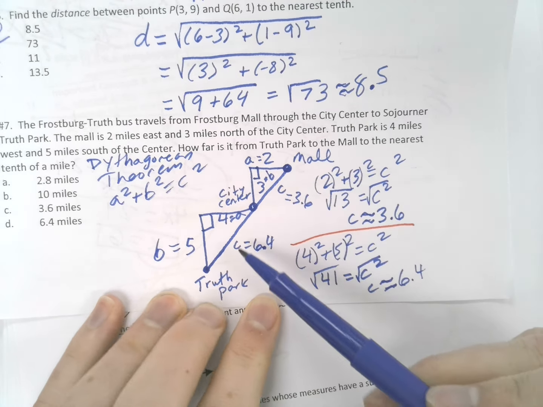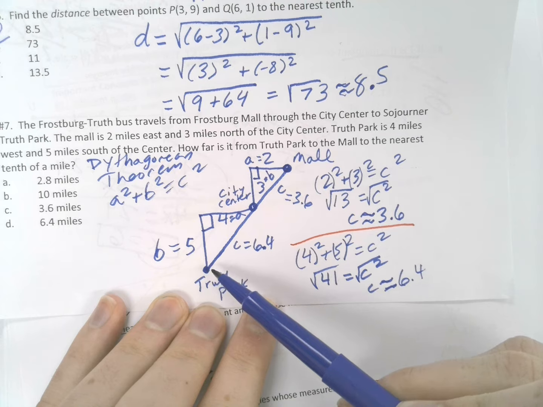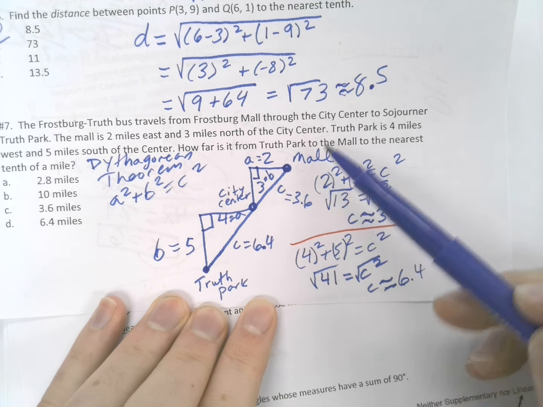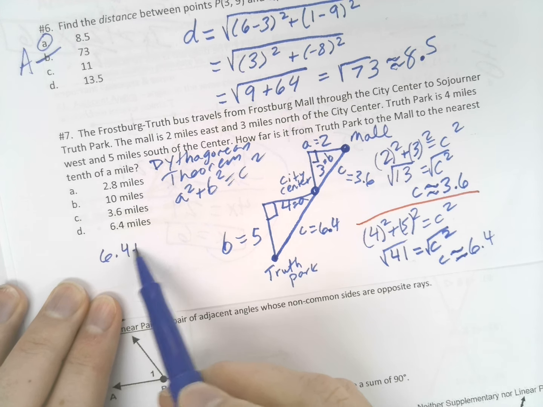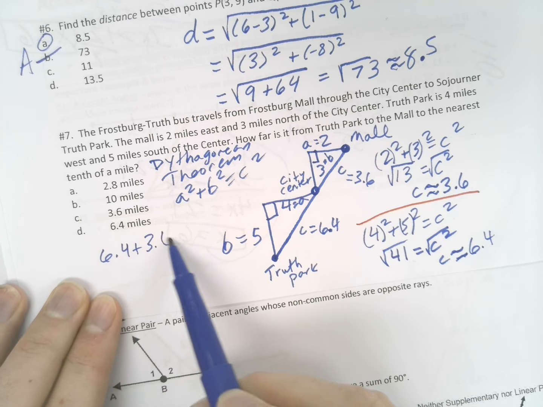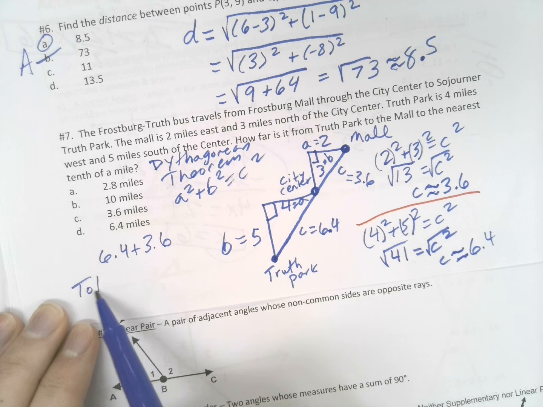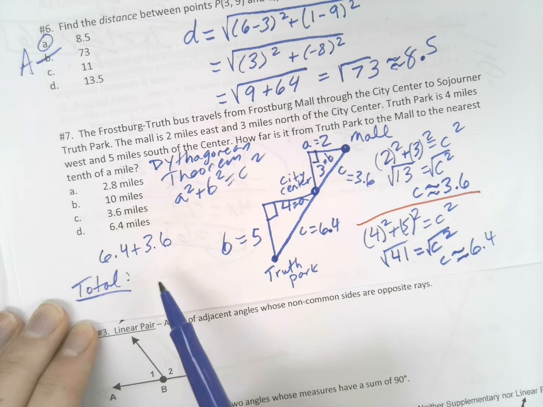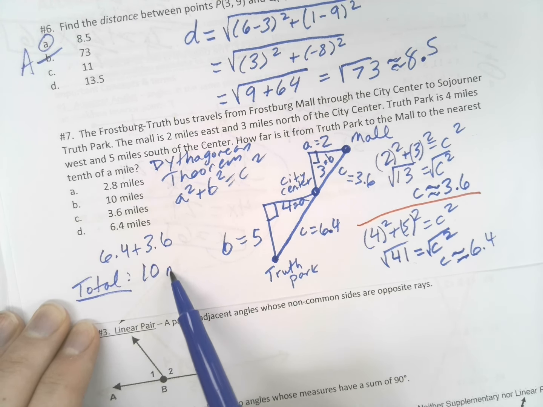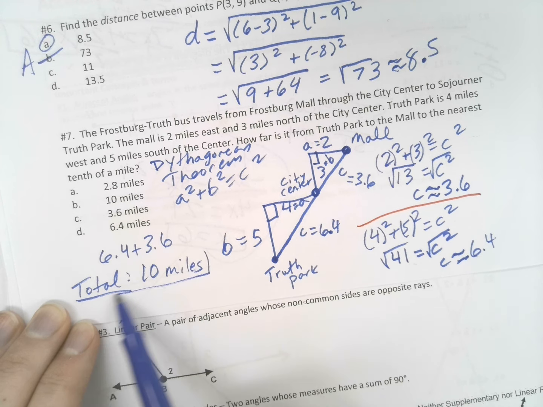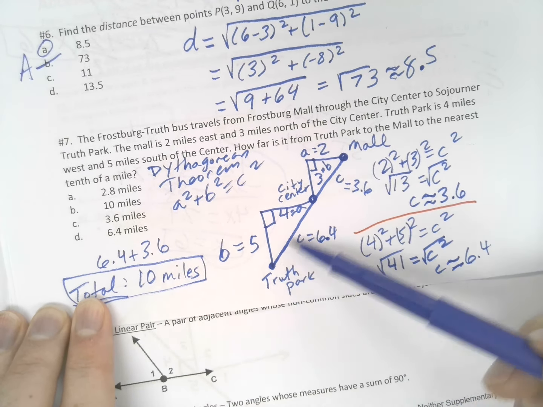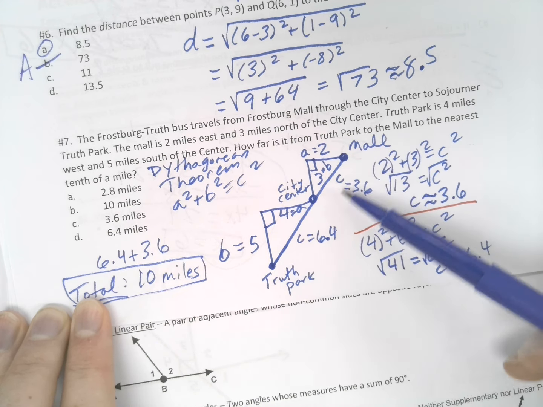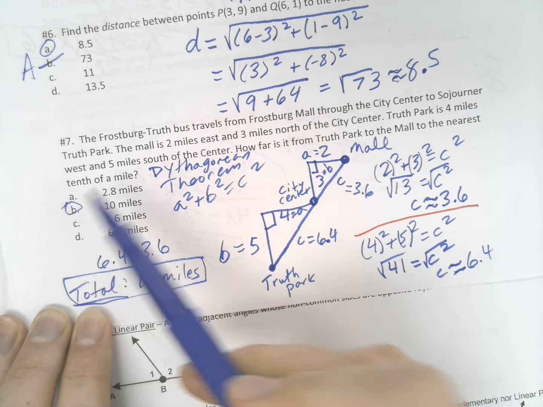And so, guys, now we can do segment addition postulate. Part plus part equals the whole. So 6.4 plus 3.6. In total, we're going to have 10 miles. So from Truth Park to the mall directly, that is 10 miles.